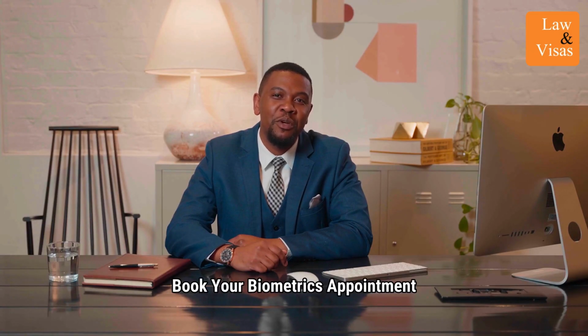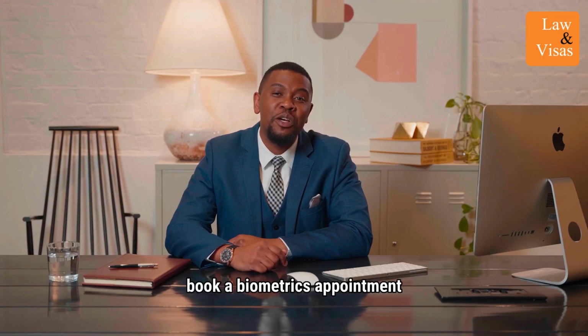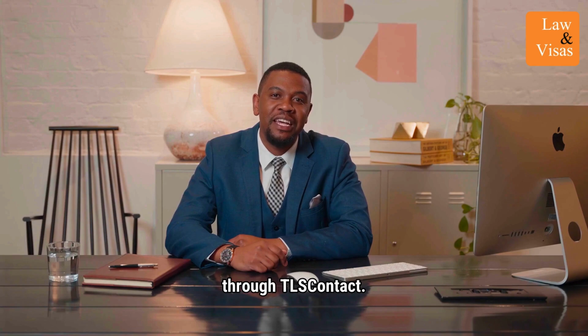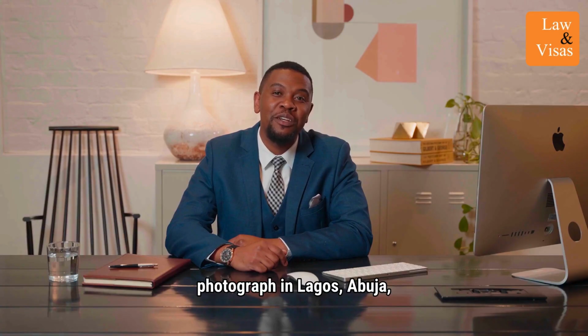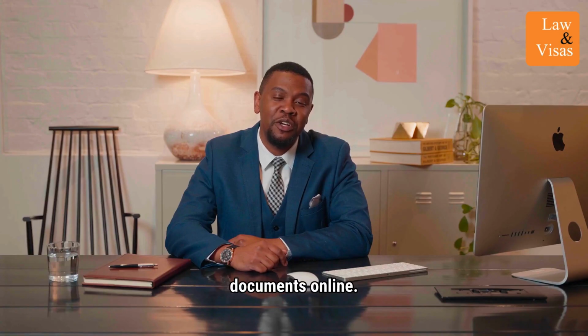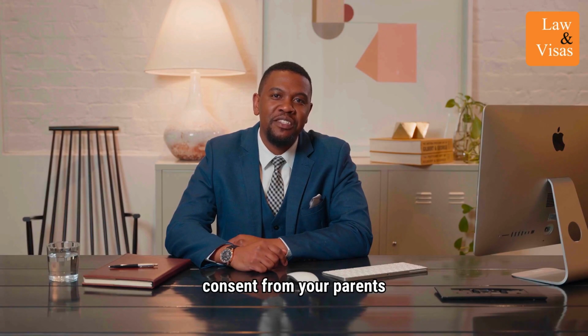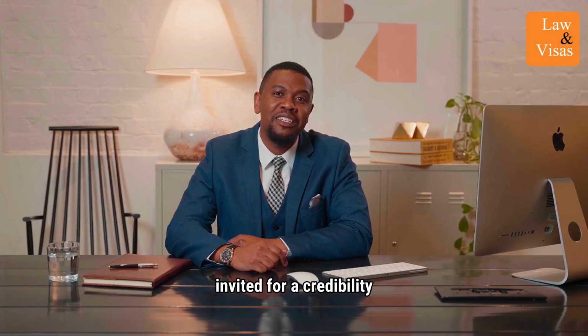Book your biometrics appointment. Once you've paid, you'll book a biometrics appointment through TLS Contact. You'll go there to submit your fingerprints and photograph in Lagos, Abuja, or Port Harcourt. Upload your documents. You'll upload your supporting documents online. These include your CAS letter, bank statements, TB certificate, academic transcripts, your passport. If you're under 18, a letter of consent from your parents, and if you're being sponsored, a signed sponsor letter. Some applicants will be invited for a credibility interview, so prepare for that too.